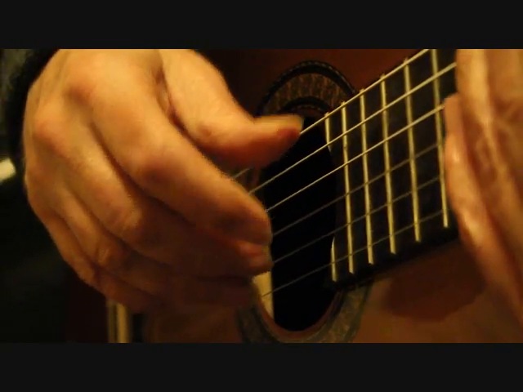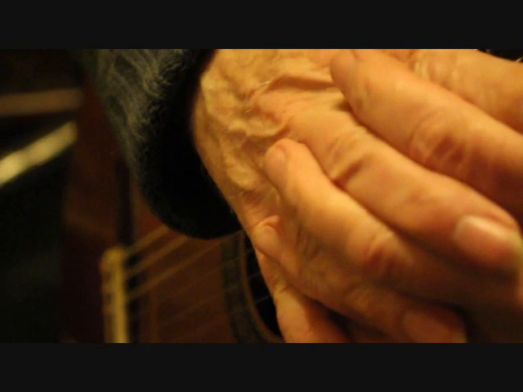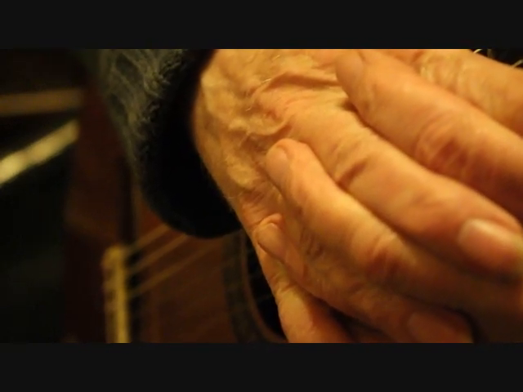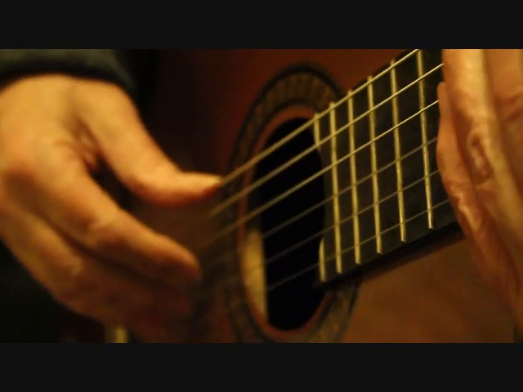And there we have Andante in C major by Fernando Sor, which is a beautiful little piece and is really suitable for beginners.